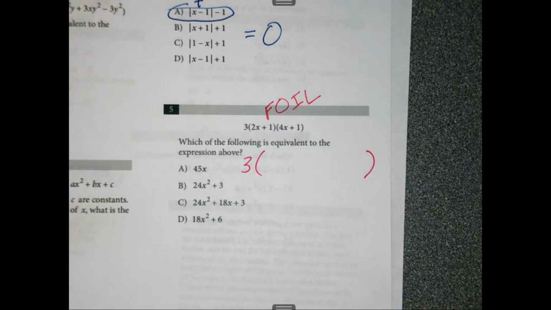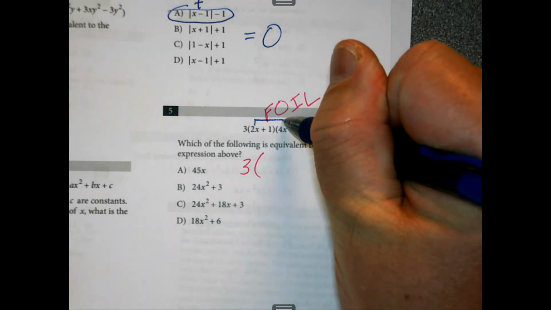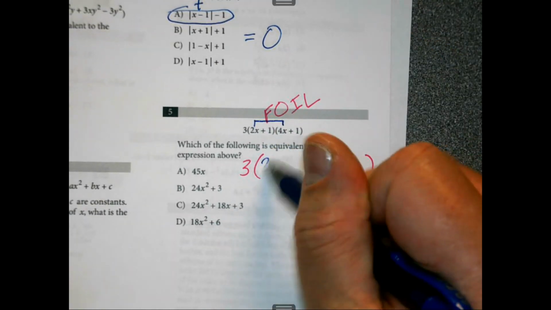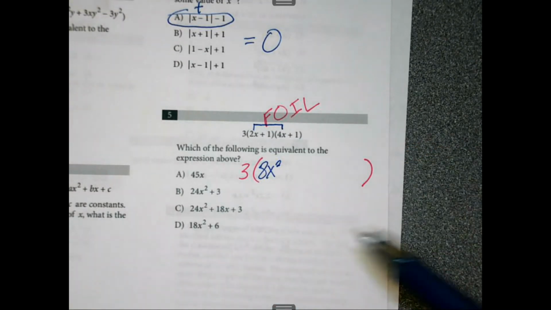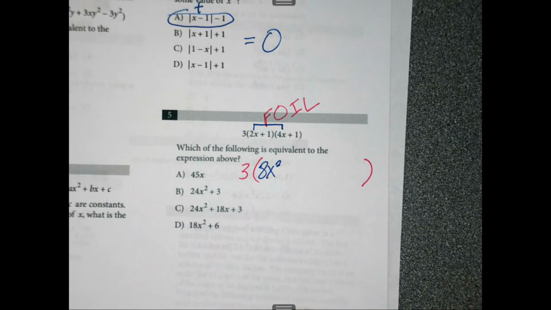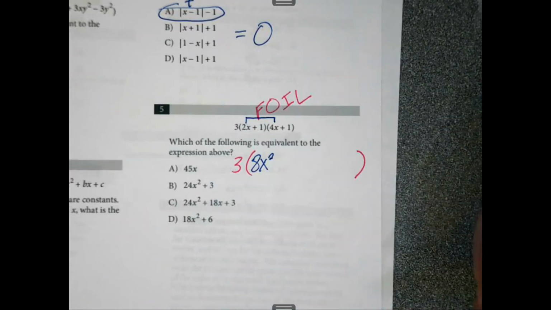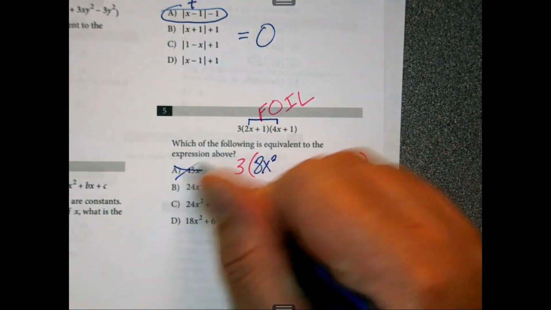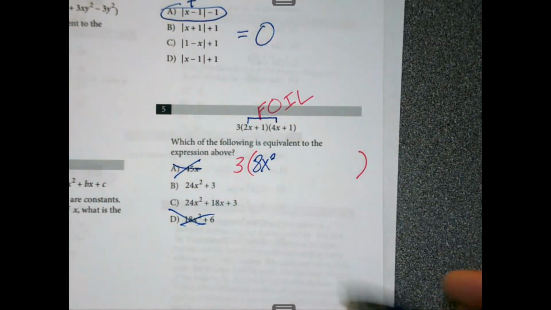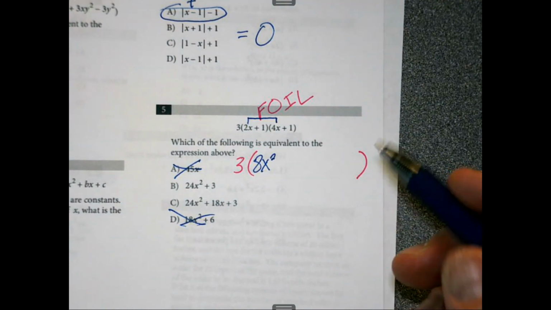FOIL, right? Okay. So first, I've got 2x times 4x. That gives me 8x squared. And right off the bat, I'm noticing, because this is multiple choice, if I distribute the 3 to this, that gives me 24x squared, right? So it's not D or any of those. So now I'm down to 2 choices, with just doing that one multiplication.